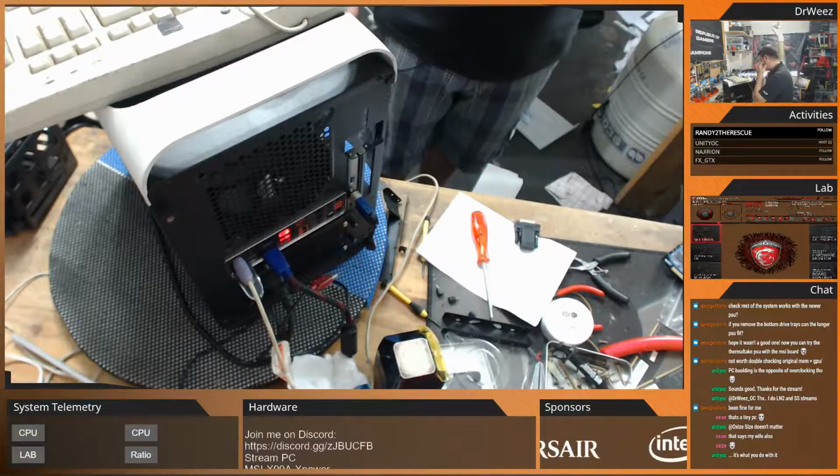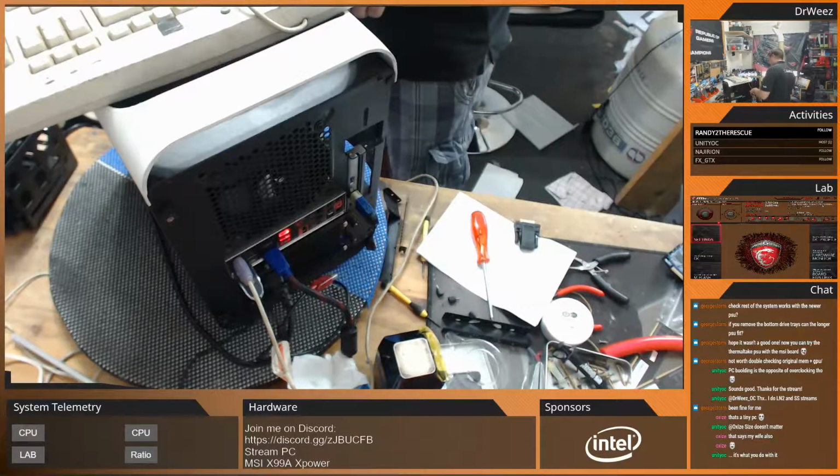We can try the optional headers, but I don't think it's going to work because the USB 3 didn't work.